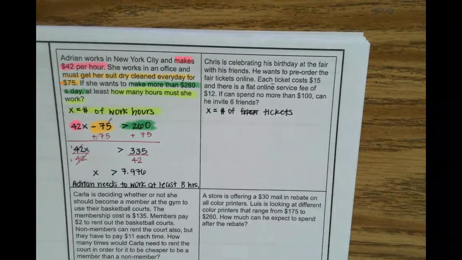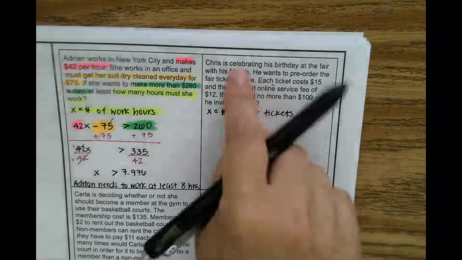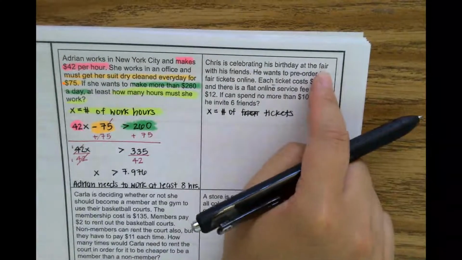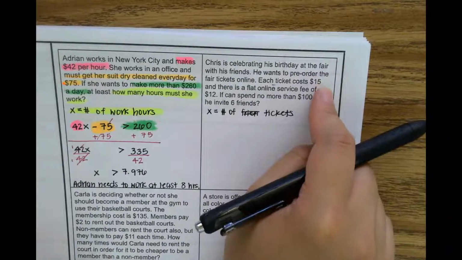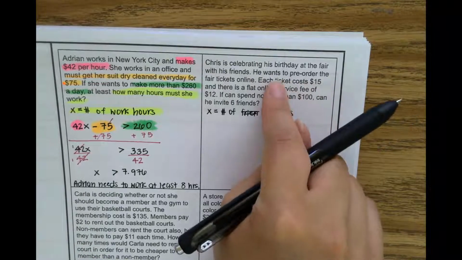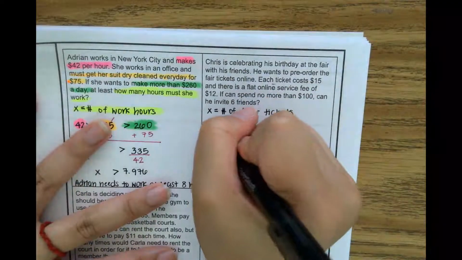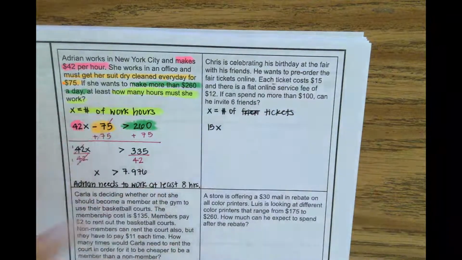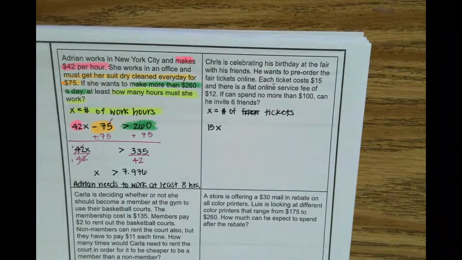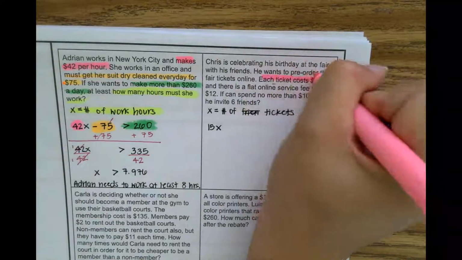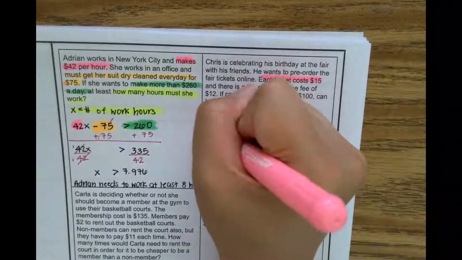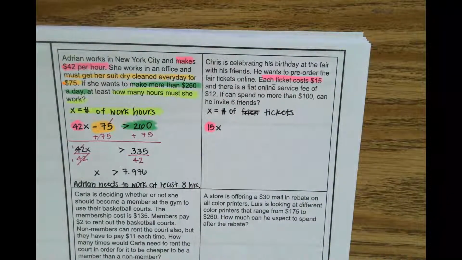Okay, so let's break down the problem. So he's celebrating his birthday at the fair with his friends. That's why he's buying tickets. He's pre-ordering them. We know that each ticket costs $15. So if I do 15 times the number of tickets, that's how much we are spending on tickets. Right? So we know each ticket costs $15, and so if we do 15 times the number of tickets we buy, that's how much we're spending on tickets.